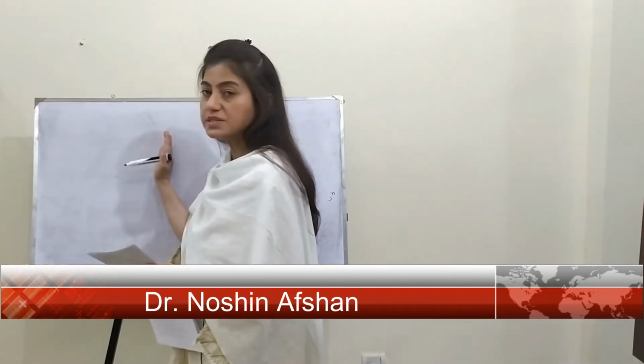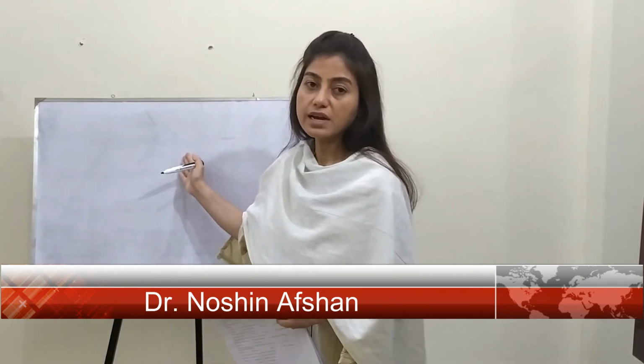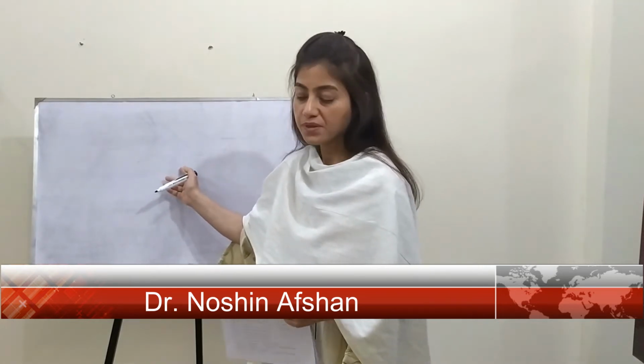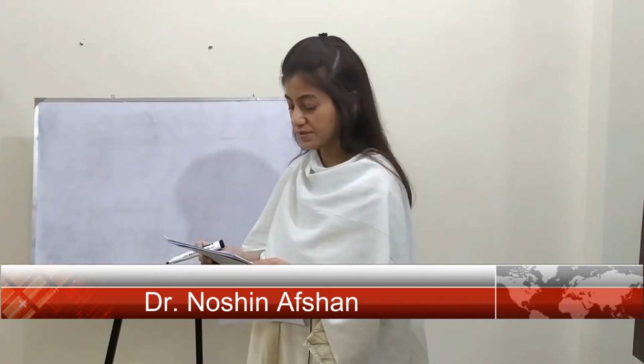So if the electron withdrawal by the substituent is higher and the leaving ability of the already attached group is also high, then both of these cases would facilitate the nucleophilic substitution reactions.